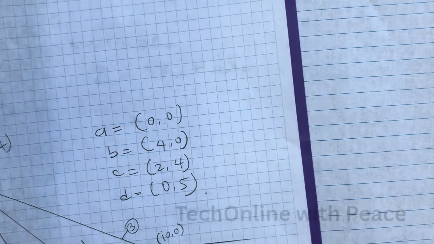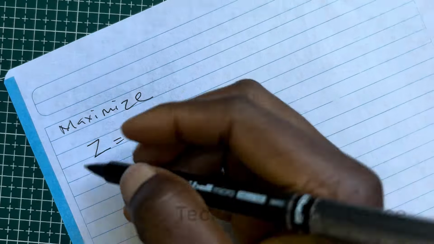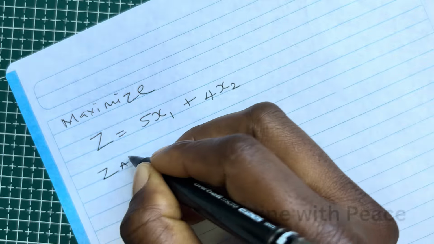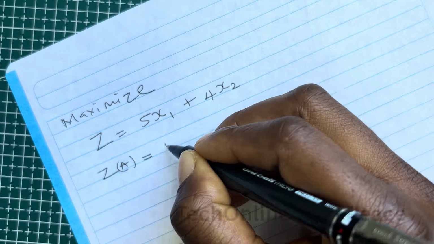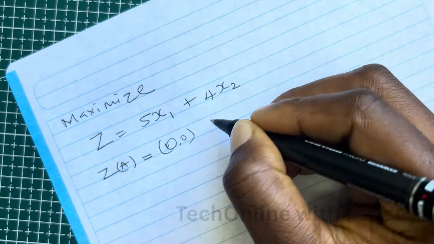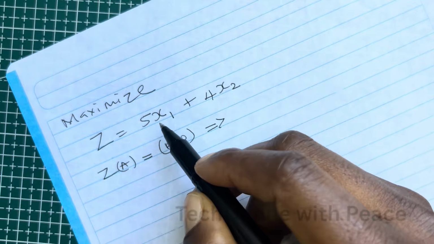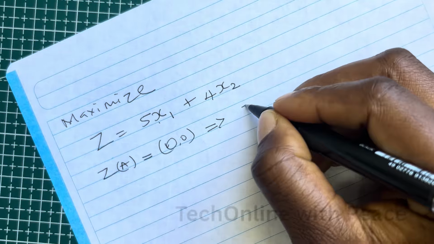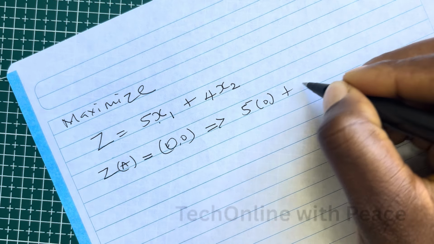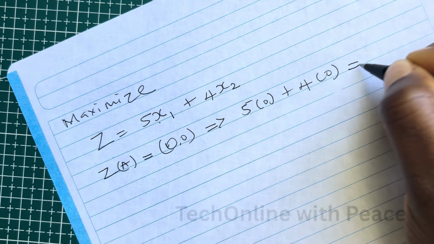So for A, which is 0, 0, when we substitute these into this equation, we have 5 times 0 plus 4 times 0. We have 0.